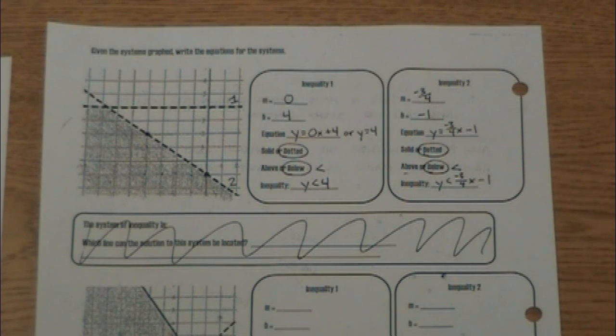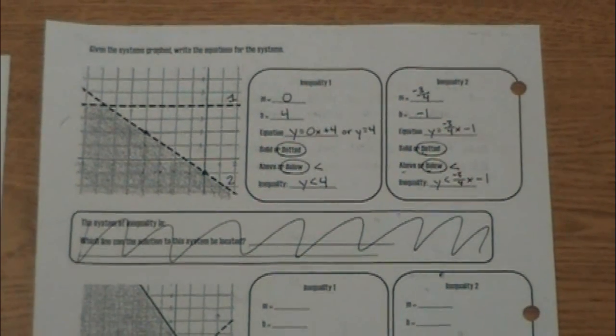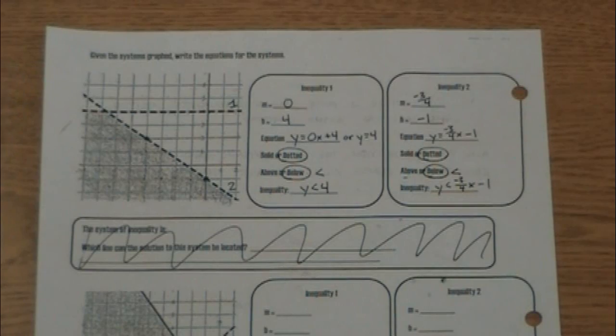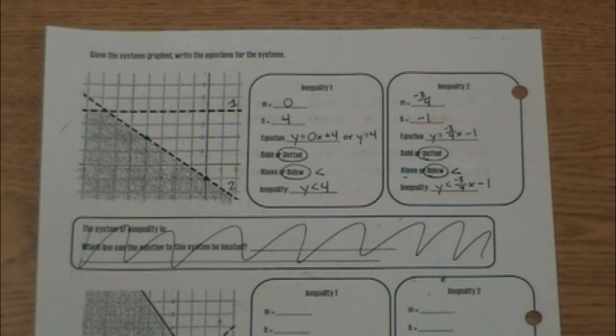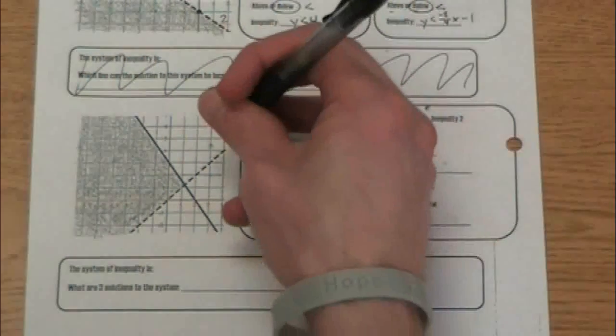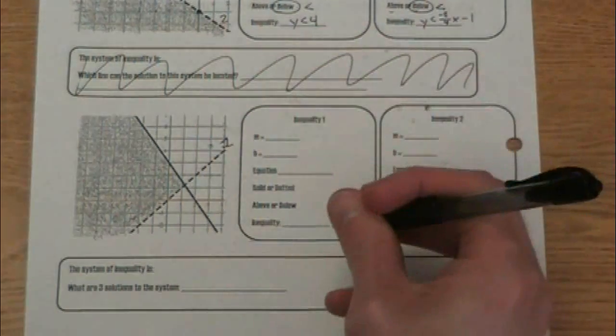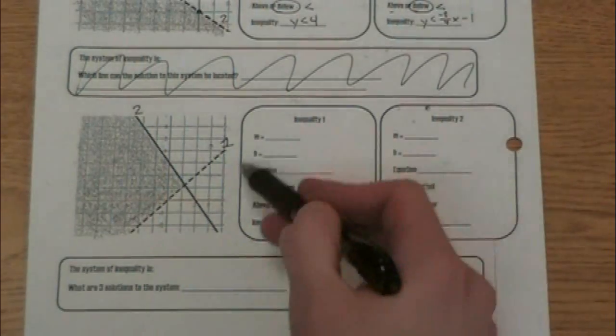Alright. We're now going to take a look at the next two right below. Okay, and what I want you guys to do now is take care of this graph here. You're going to find both inequalities. So you're going to find inequality 1 and inequality 2, and I'm going to help you by marking which one's which. So I want the dashed line to be inequality 1, and I want the solid line to be inequality 2.